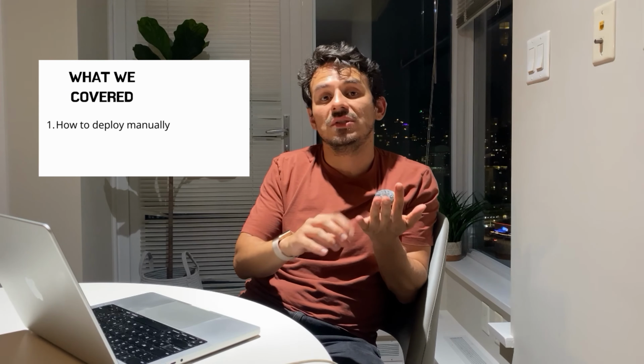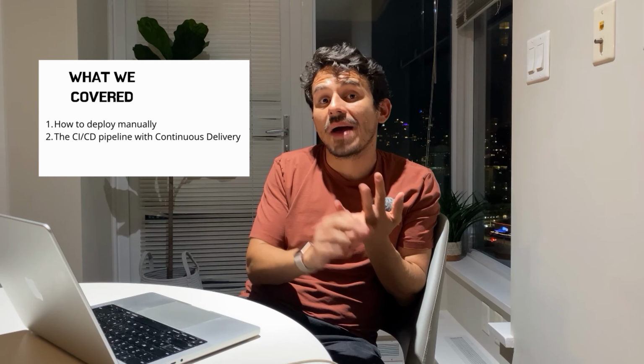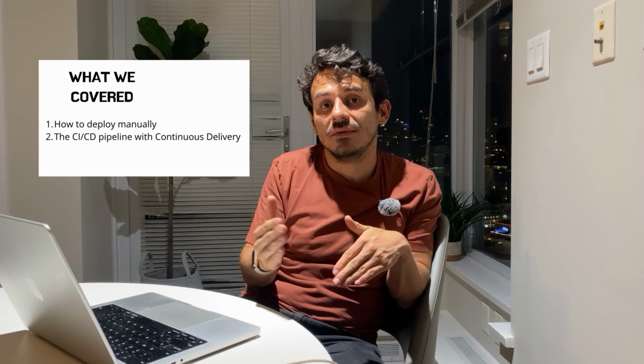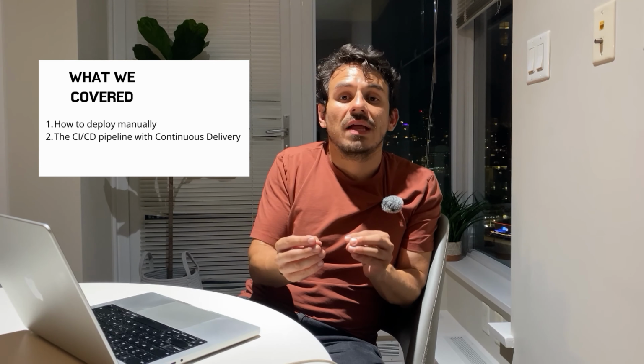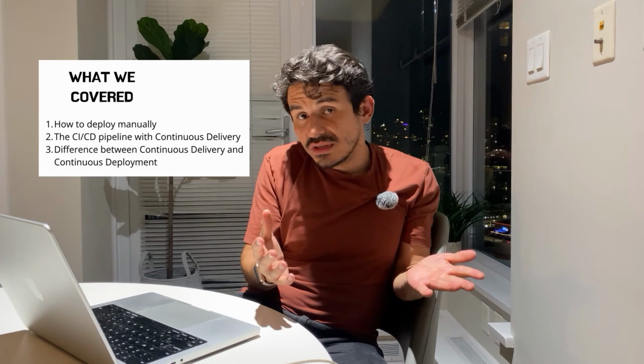So that is a CI/CD pipeline. We went over how to do it manually, and then we took that manual process and made it happen in an automation in GitHub Actions, which is our CI/CD pipeline. We did up to the delivery part, and then we covered that difference between delivery and deployment and what that means exactly.